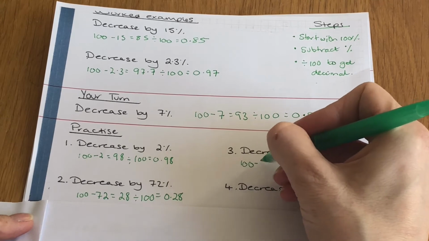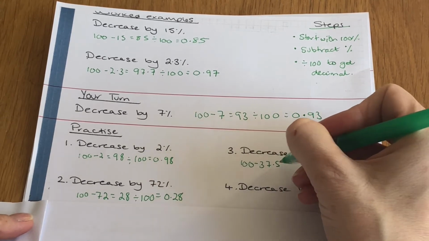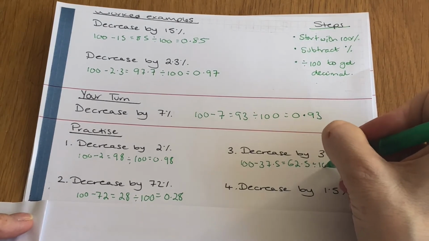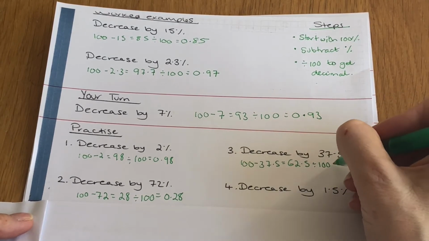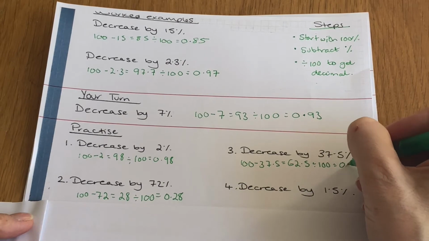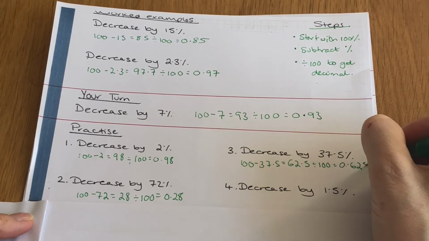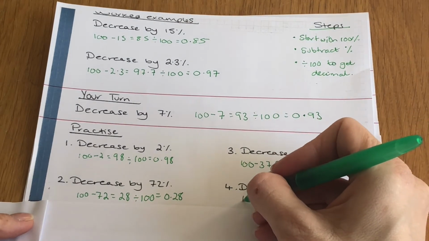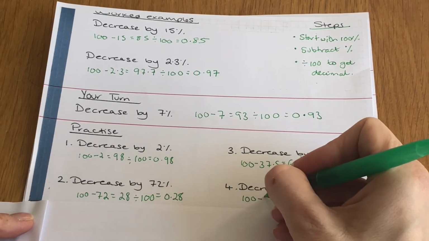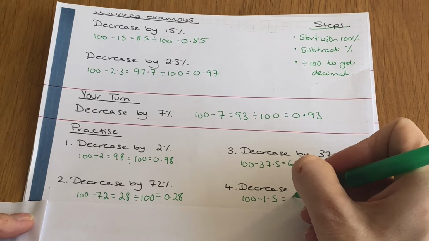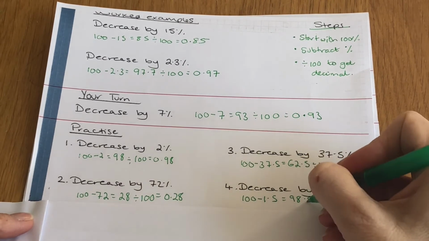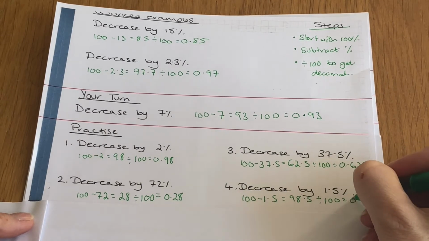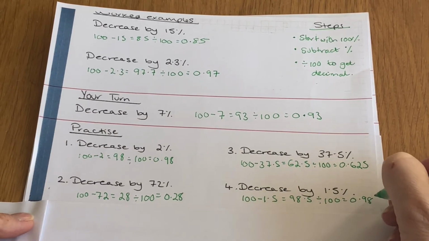Question 3, decrease of 37.5. So 100 minus 37.5 gives you 62.5. Divided by 100 gives me 0.625. And the last one here, decreasing by 1.5%. So 100 minus 1.5 is 98.5. Divided by 100 to get your decimal leaves you with 0.985.